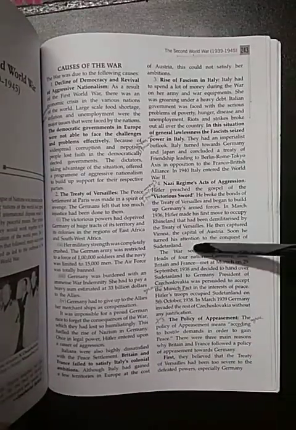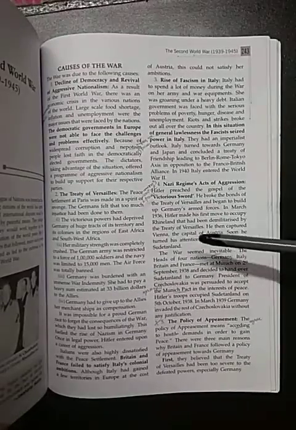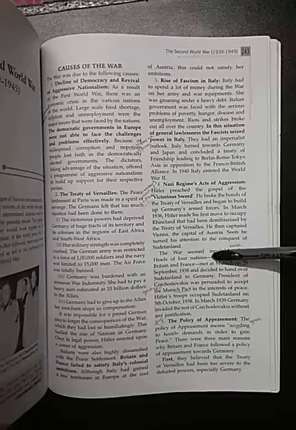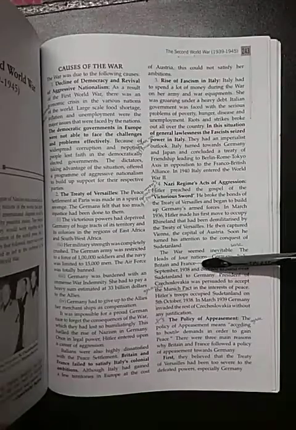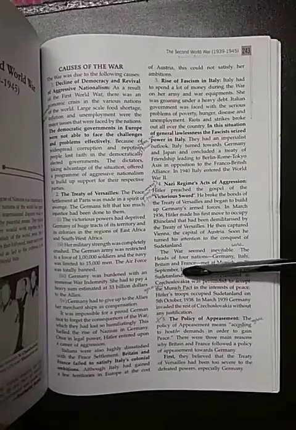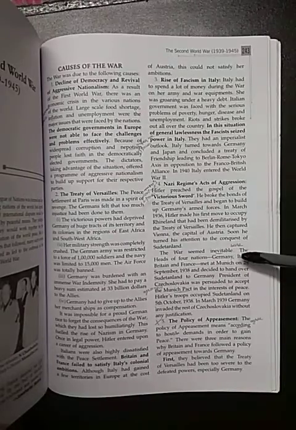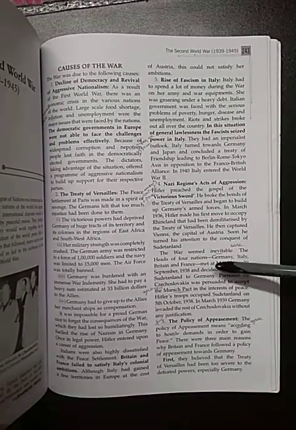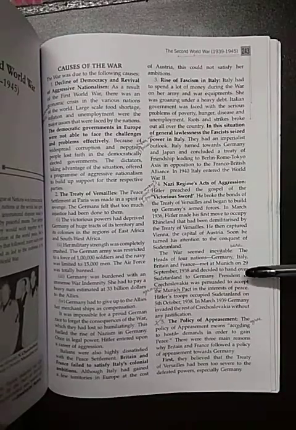And the heads of four nations, who were those four nations? Germany, Italy, Britain, and France, met at Munich on 29 September 1938 and decided to hand over Sudetenland to Germany. Just to avoid the Second World War, these four powers met and decided that they would give this area to Germany.